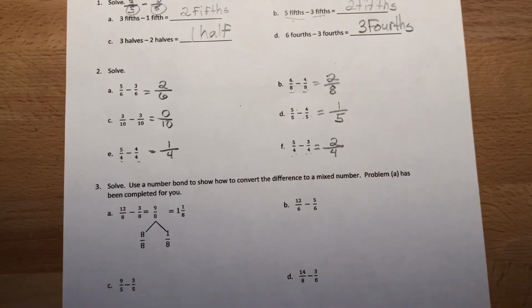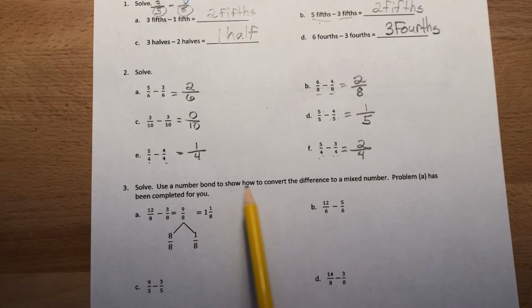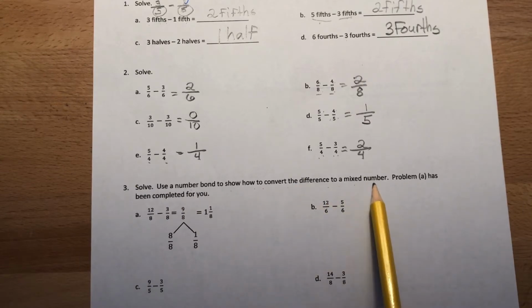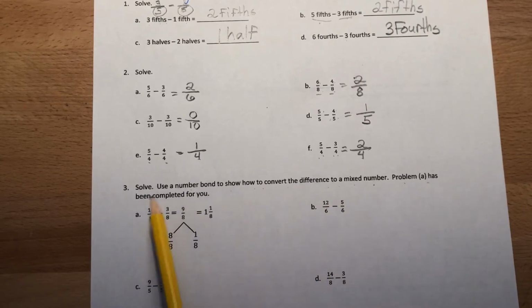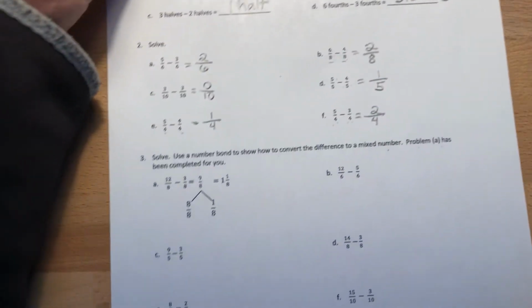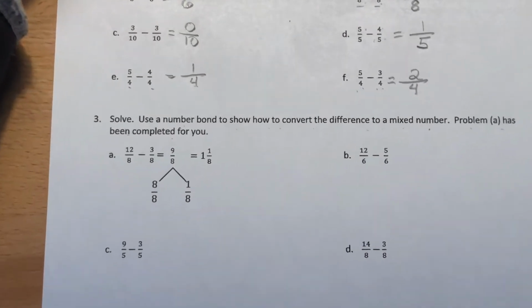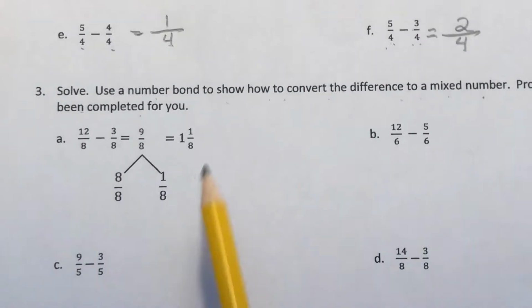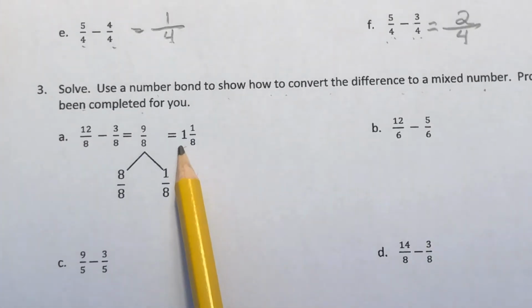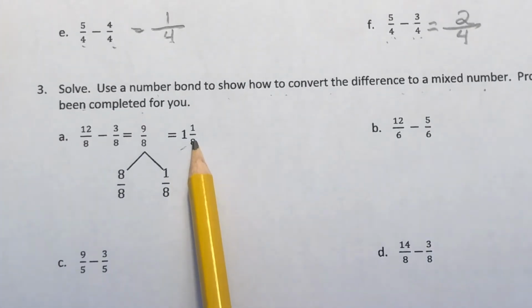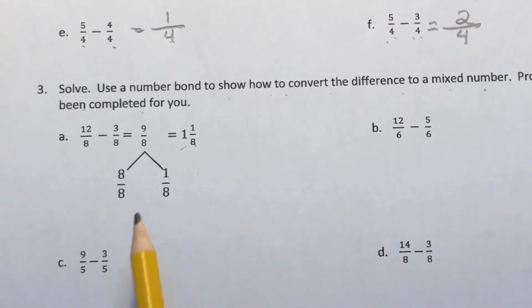All right, so solve. Use a number bond to show how to convert the difference to a mixed number. Problem A has been completed for you. So a mixed number, we briefly touched on this the other day. A mixed number is when you have a whole number and a fraction together, okay? Like, how many pairs did you have? I had 1 1/8 of a pair, or I had 1 1/2. A lot of you kids say, I had 1 1/2. You use mixed numbers all the time, you just don't realize it, okay?